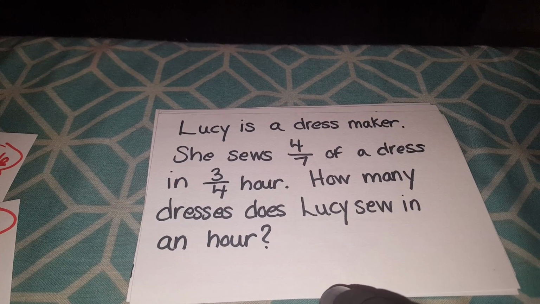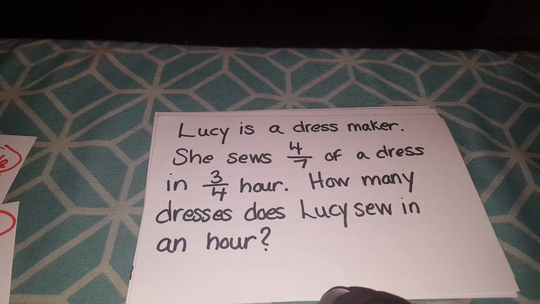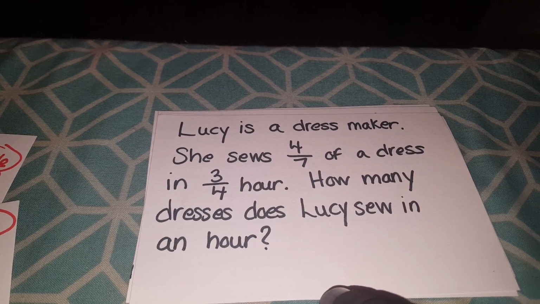Okay, Lucy. Now we got some fractions here. This is 7th grade here. Lucy is a dressmaker. She sews 4/7 of a dress in 3/4 of an hour. How many dresses does Lucy sew in an hour?